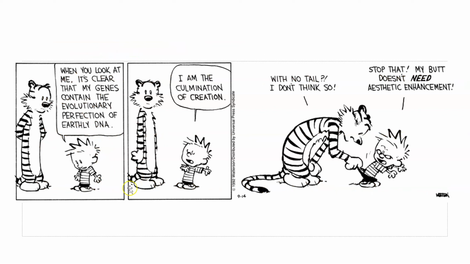So I love reading the comics. I used to do it with my dad all the time every Sunday. Here's Calvin and Hobbes. "When you look at me, it's clear that my genes contain the evolutionary perfection of earthly DNA. I am the culmination of creation." "With no tail? I don't think so." "Stop, Pat. My butt doesn't need aesthetic enhancement." So Calvin and Hobbes, it's a great thing. But yeah, DNA, nature versus nurture, it does tell us how to develop, but it doesn't determine how we'll develop. Of course, we can't develop a tail like Hobbes thinks.